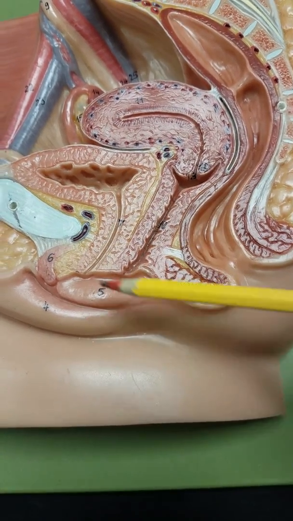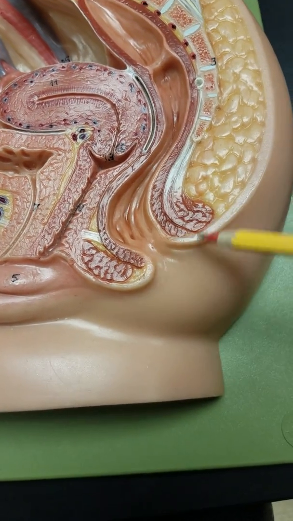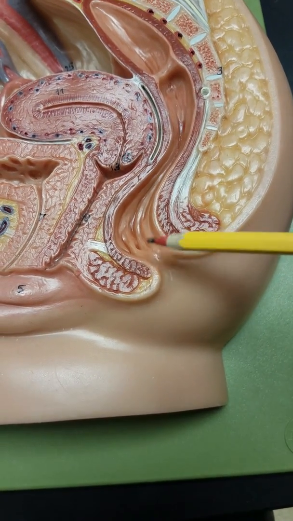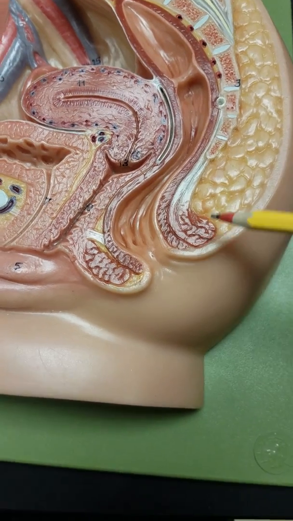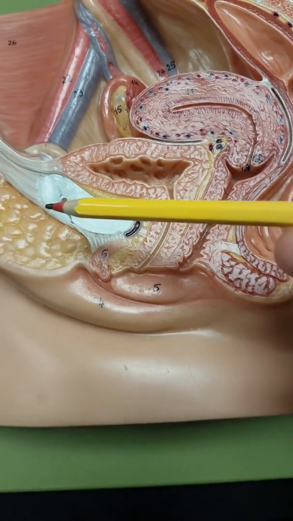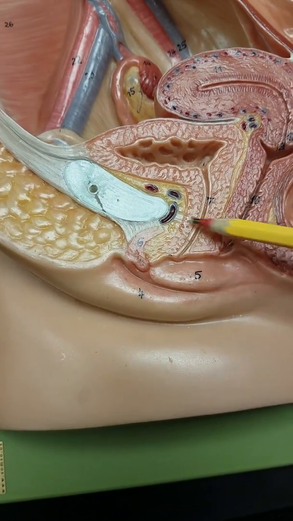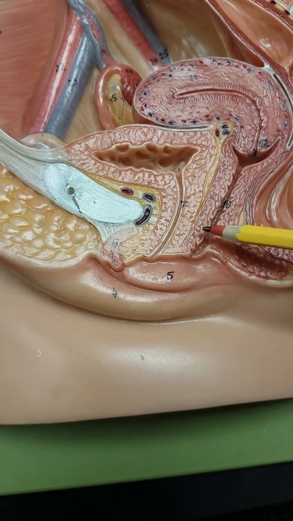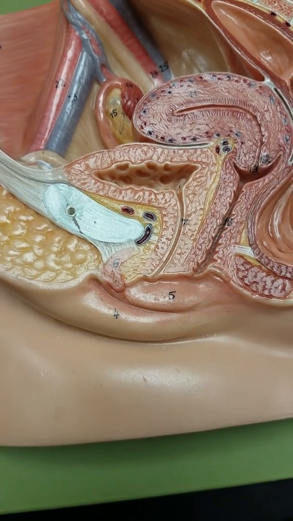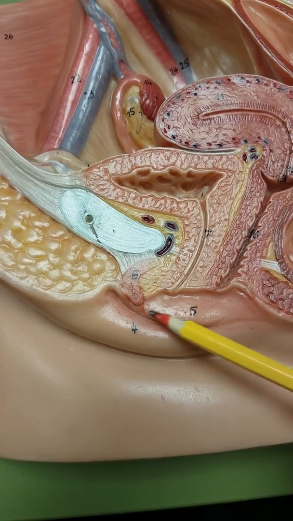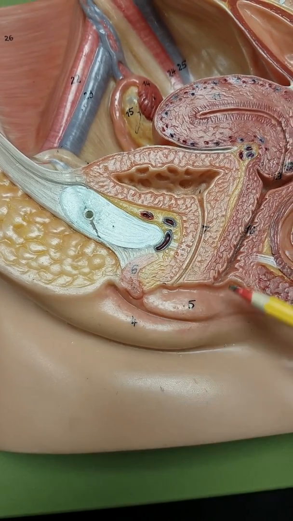The perineum includes the vulva and the anus, the external anal orifice. Okay, so that entire area is the perineum. The area just here around the external genitalia, this is the vulva. Now, there's 4 structures here in the vulva or external genitalia.